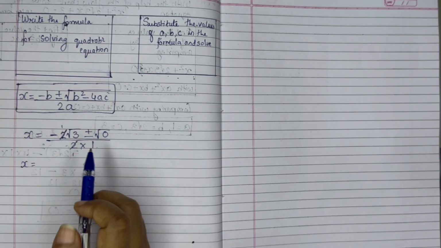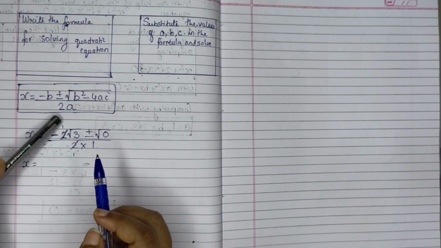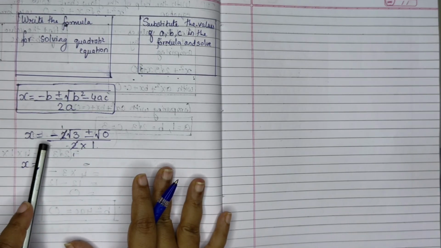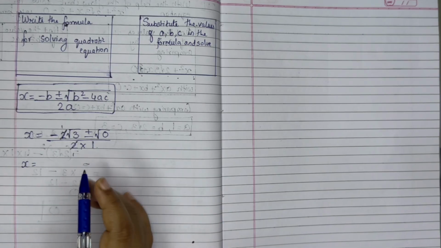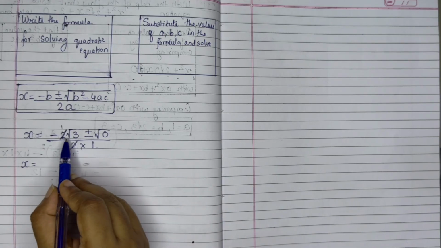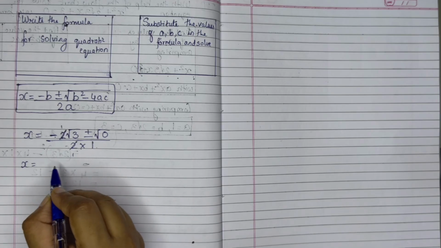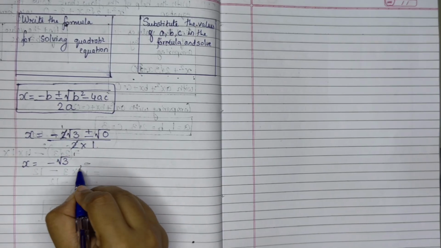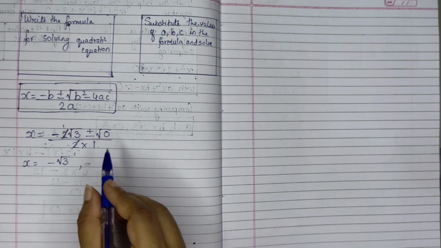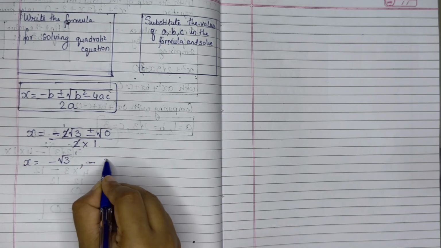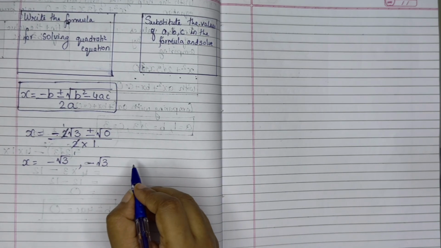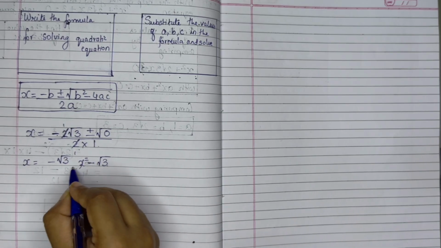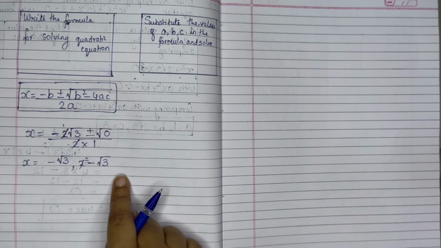Okay. So what is left over here? See, when you cancel this 2 and this 2, and this also has no value. So what is left over here? Minus root 3. Both are minus only. Minus root 3. Here minus root 3 and again minus root 3. That means x is equal to minus root 3 and again x is equal to minus root 3.